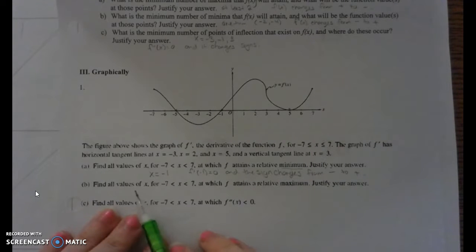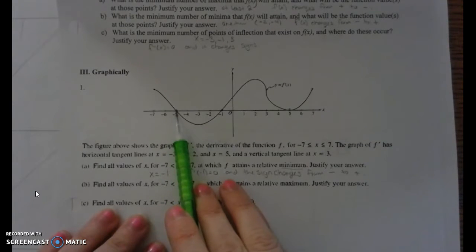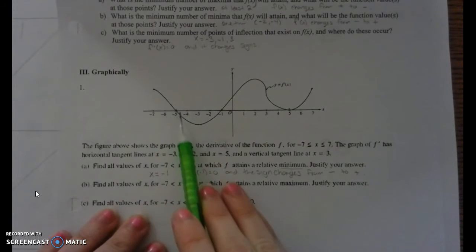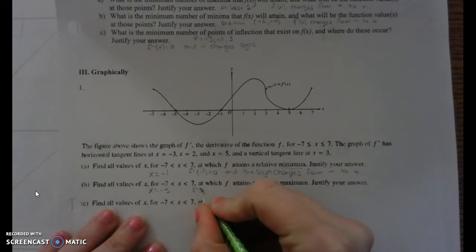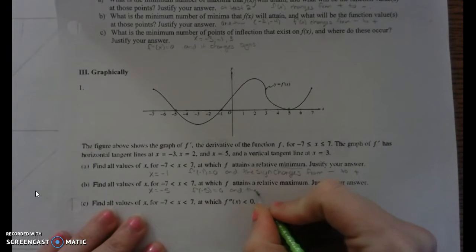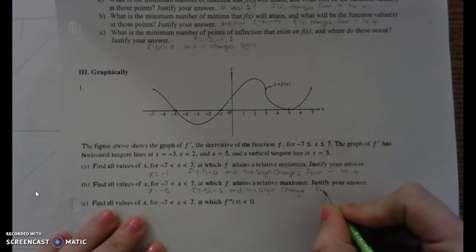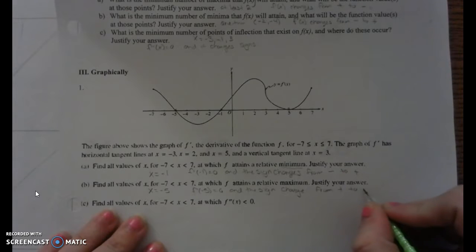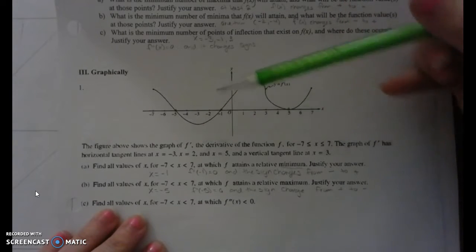Okay, so part B says find all values of x on the open interval where the function attains a relative maximum. So we kind of just answered that one. So we knew that this was going to be something, and it's going to be a maximum because it's going from positive to negative. So when x is negative 5, and because the derivative at negative 5 is 0, and the signs change from positive to negative, or the function's going from above to below, if that helps.